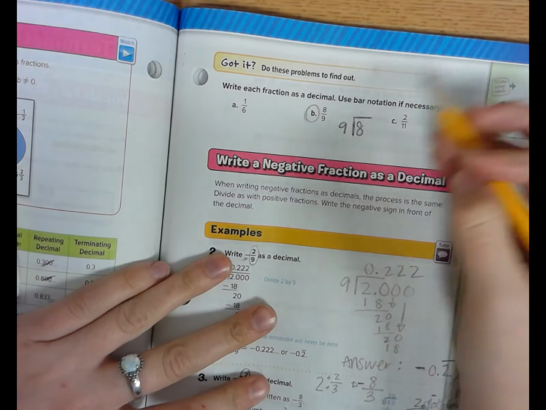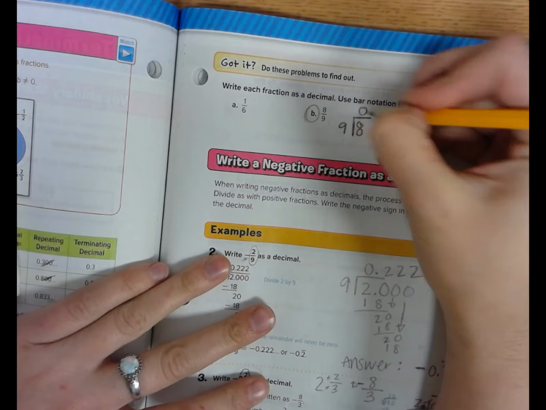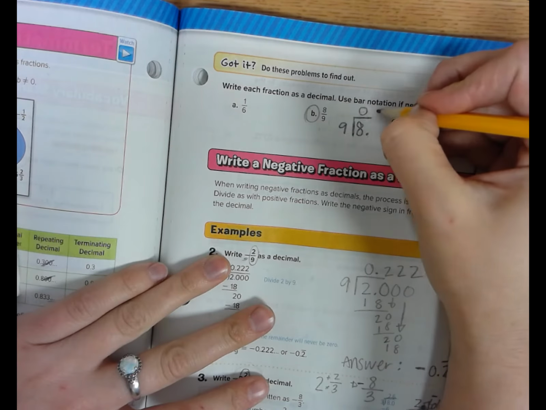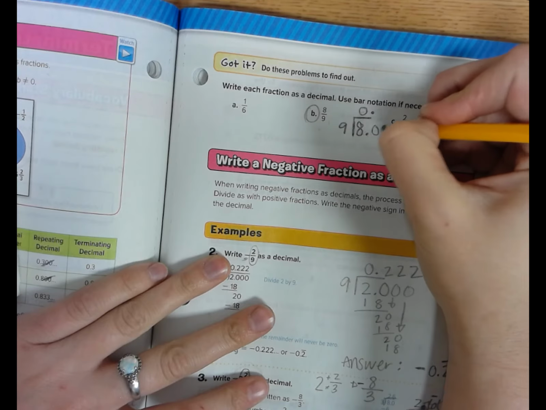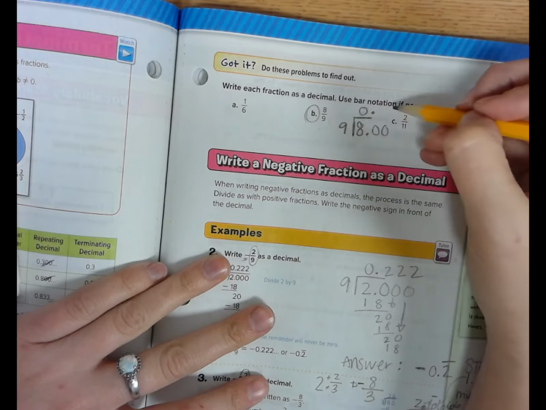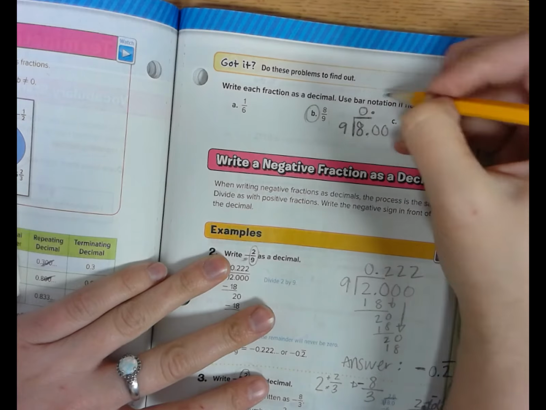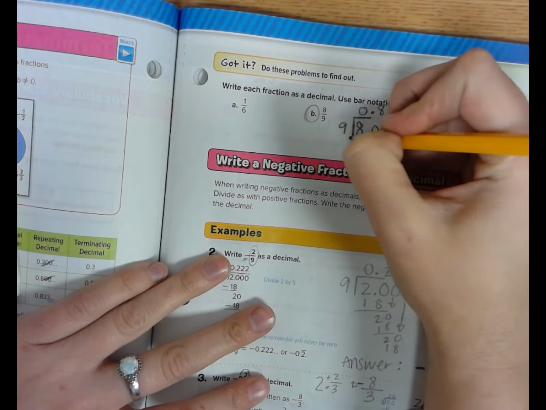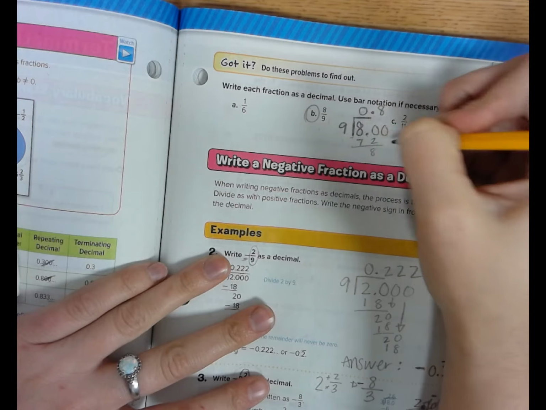I know that I cannot do that first step, so I have to do 0, because 9 times 0 will get me close to 8. Add my decimals and a few zeros. So now 9 times what number will get me close to 80? And that's going to be 8, which is 72. Subtract, I'm left with 8.